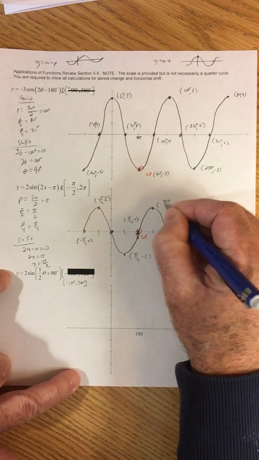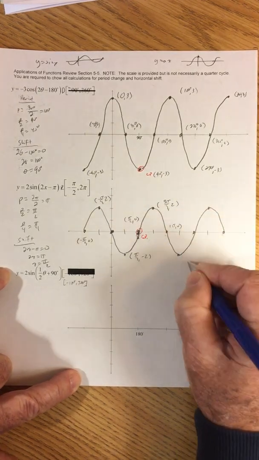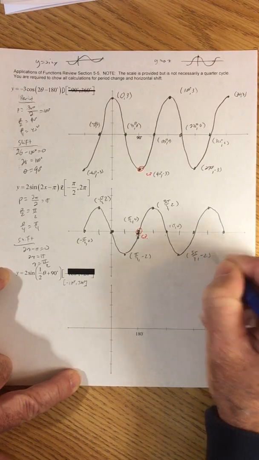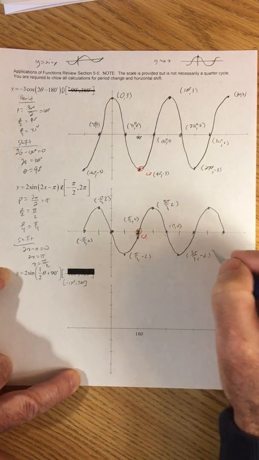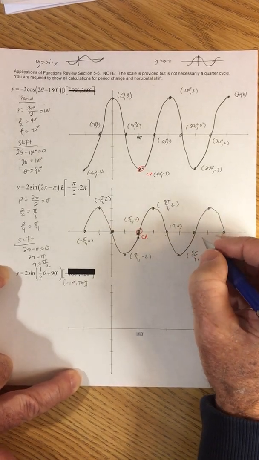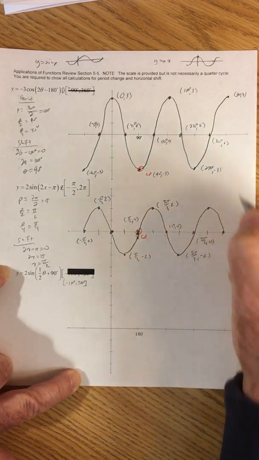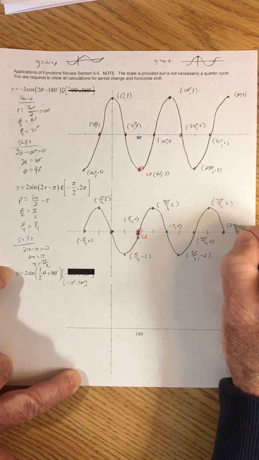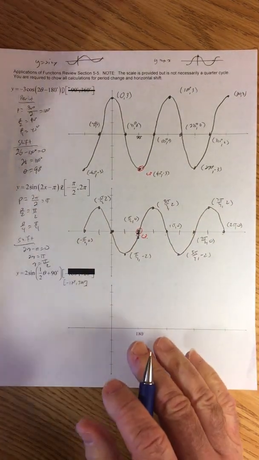3 pi over 4, 2. And 5 pi over 4, we should write it like this and not like 1.25 pi, which wouldn't be wrong, but this is the way we've been writing radians. Okay, now check by graph. I'm going to slide up.